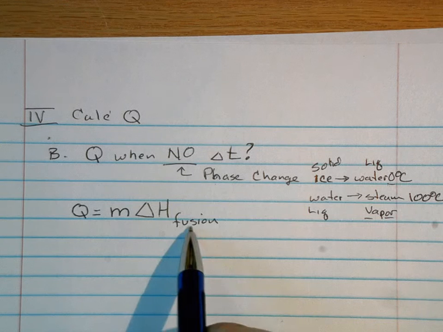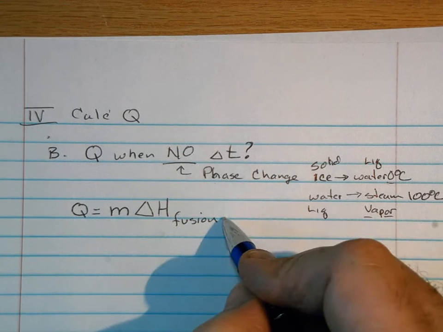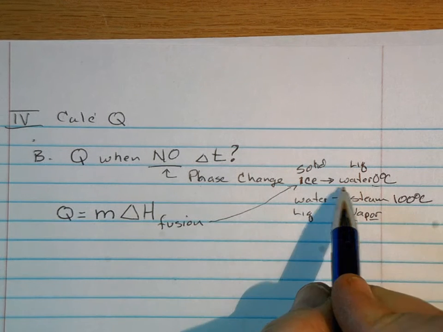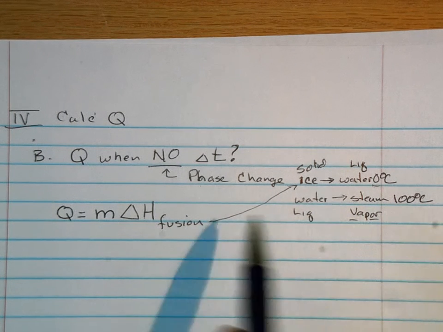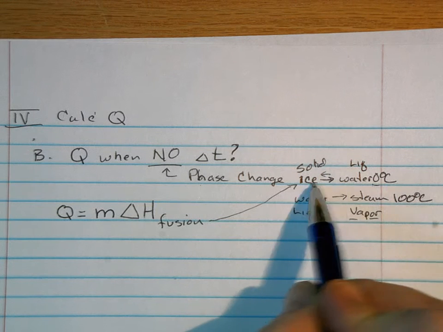Now, the fusion, I look at that F and I think, hey, freezing. Okay, that's going to be this process here. That's when you have ice changing to water, or the opposite. I'm going to put an opposite arrow. If we've got water changing to ice, that's freezing.